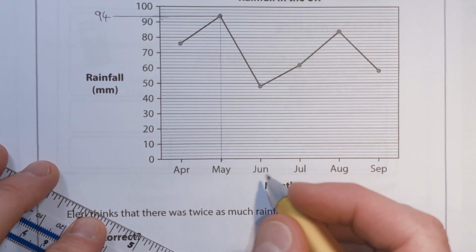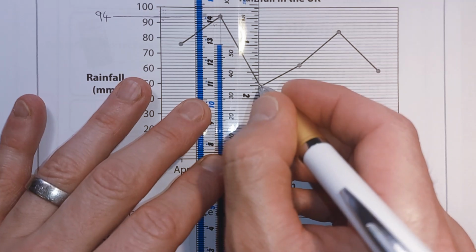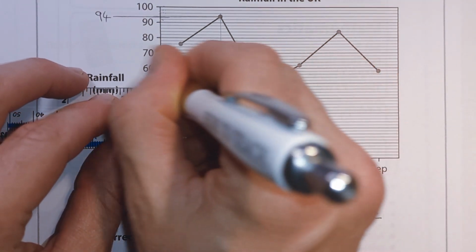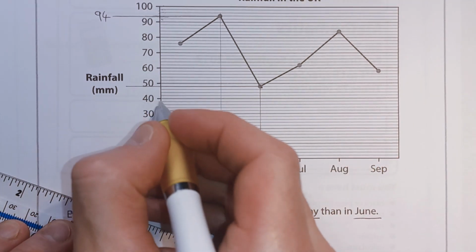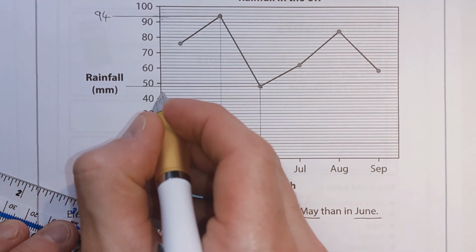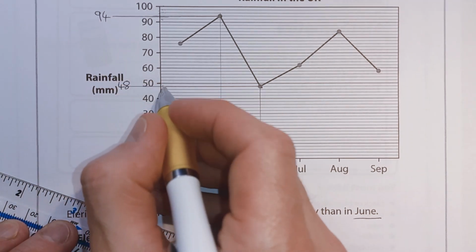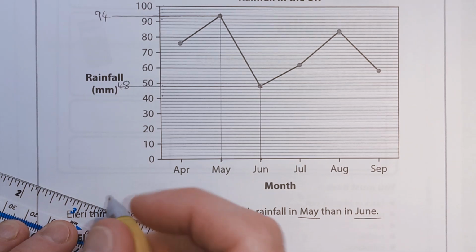Now we're interested in the amount of rainfall in June as well. So if we go up from June to here and then read across. Okay, now we can start from 40 and count up in twos, 42, 44, 46, 48. Or we could have started at 50 and gone down by 2.